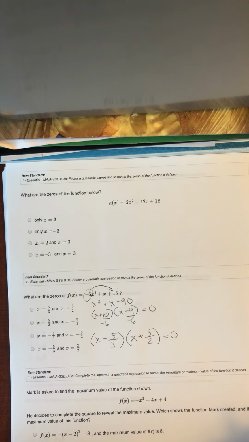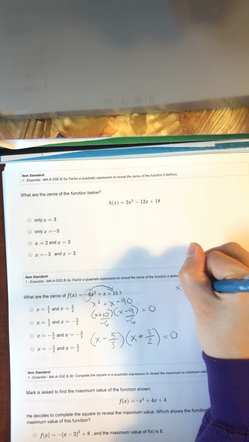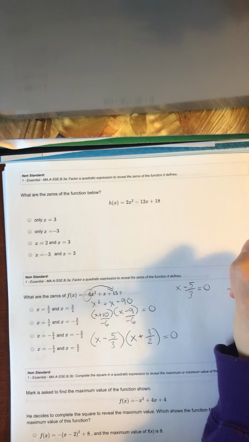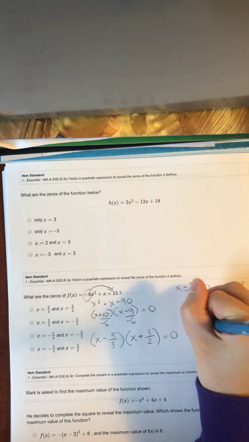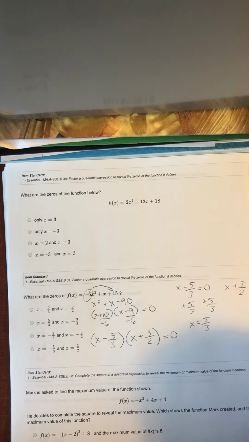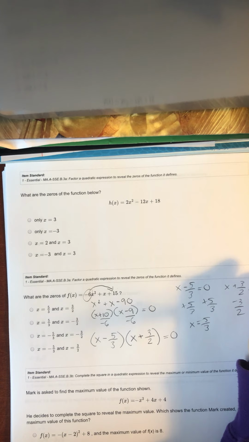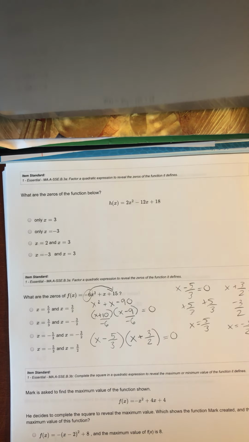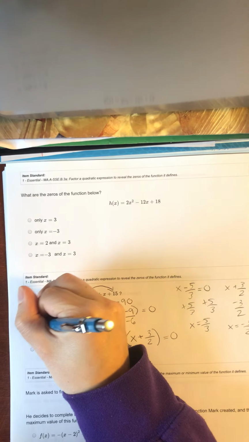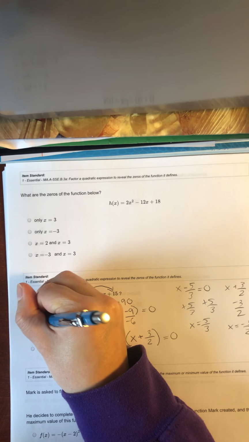Now I set both of these equal to 0, so x minus 5/3 equals 0, and x plus 3/2 equals 0. So you add 5/3, x equals 5/3, and then x equals negative 3/2. So positive 5/3 and negative 3/2 is this one.